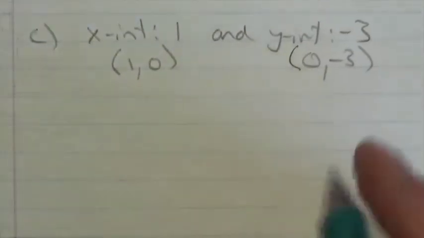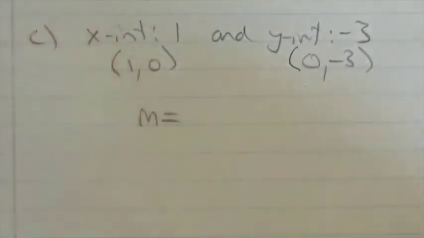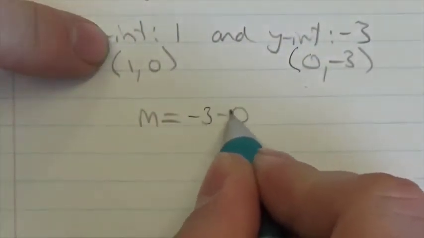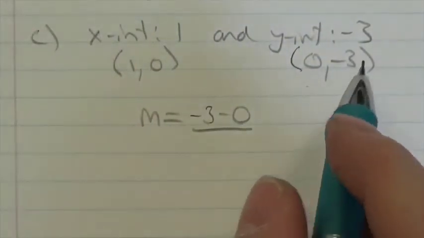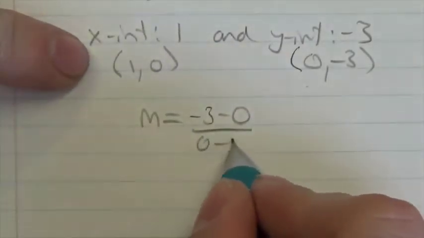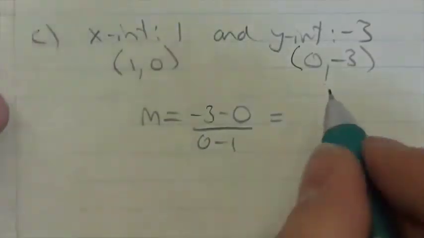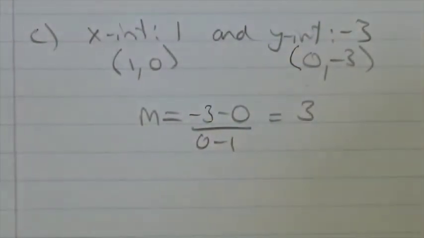Now that doesn't alter the fact that I still need to figure out the slope. In order to come up with the equation of the line, I need that slope here. So let's say y2 minus y1, so negative 3 minus 0, divided by 0 minus 1. And so that's going to be negative 3 divided by negative 1, so that'll be positive 3 here.